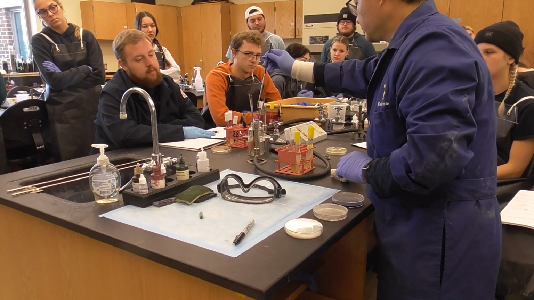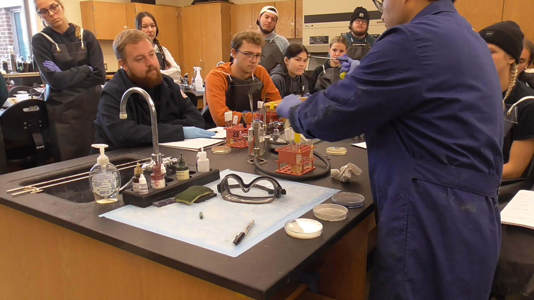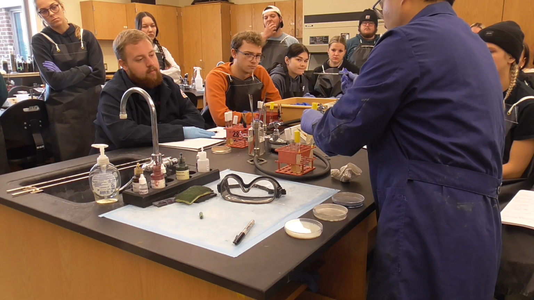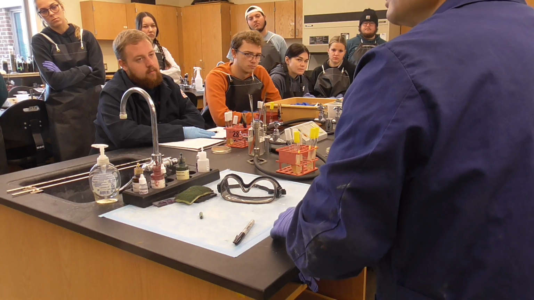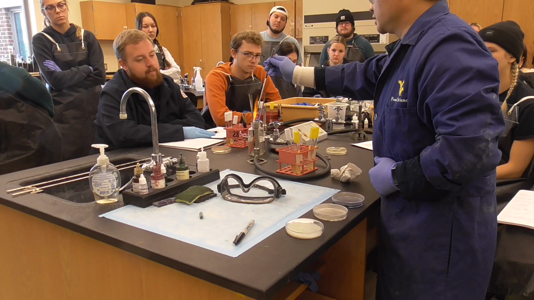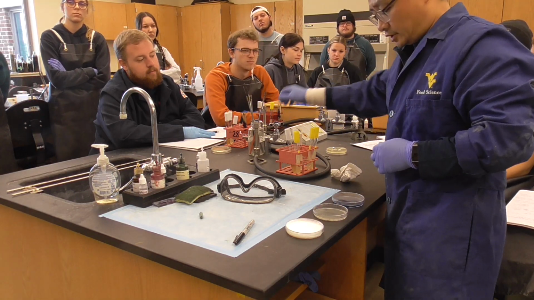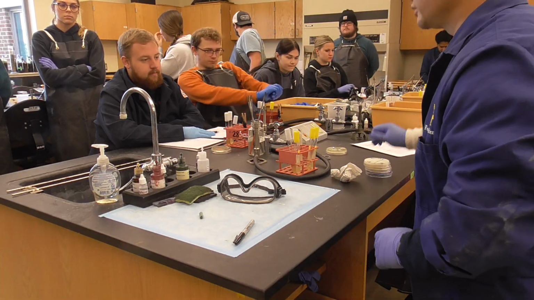Flame the loop again, and the last one. That's all, and that's finished. Then give this to you. Just keep it on your tray like this. Before you go, flip it over.